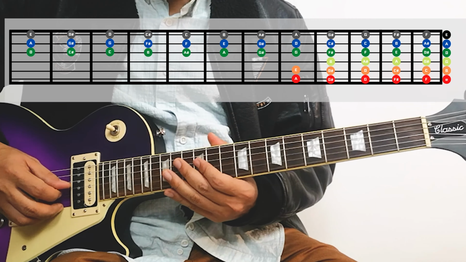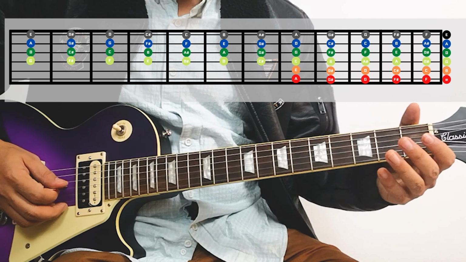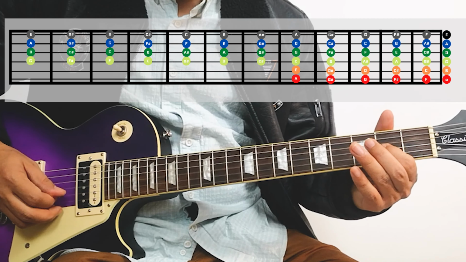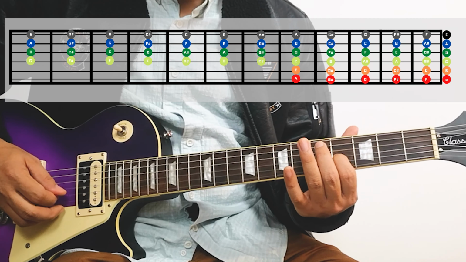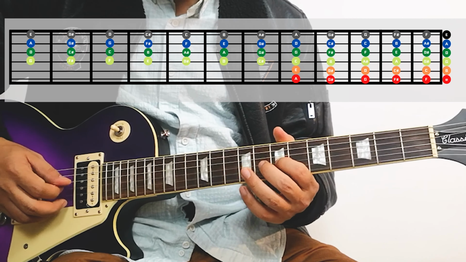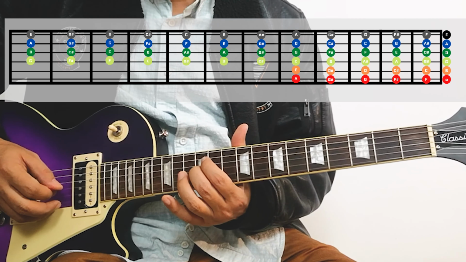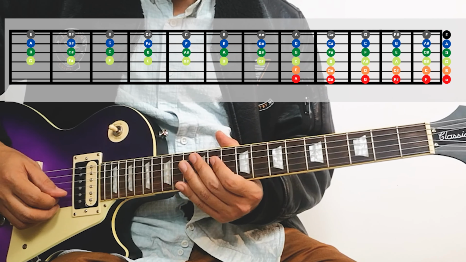D, D. And then the next string, which is the third string, default note G, G sharp, A sharp, B, C, C sharp, D, D sharp, E, F, F sharp, G.